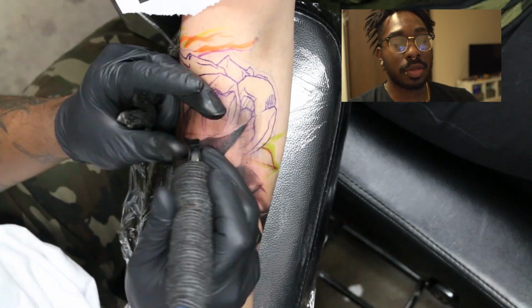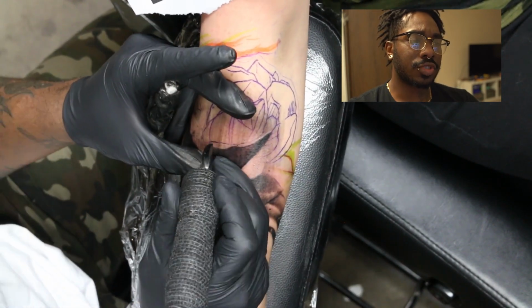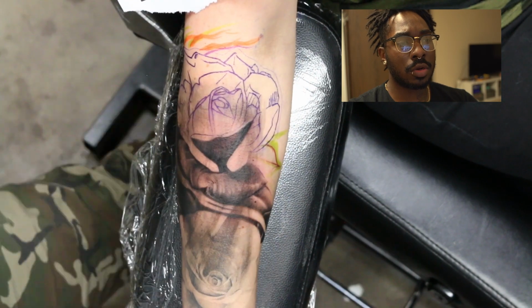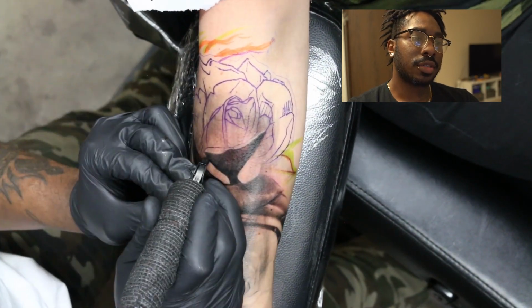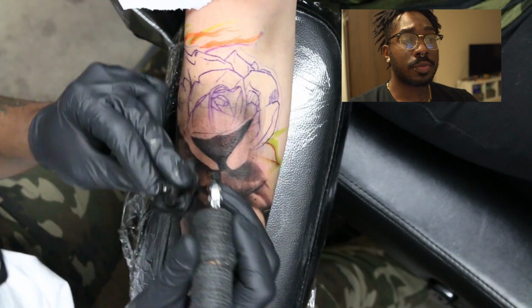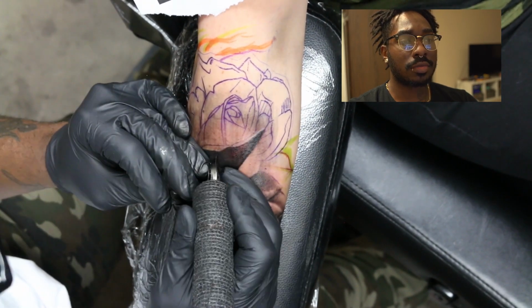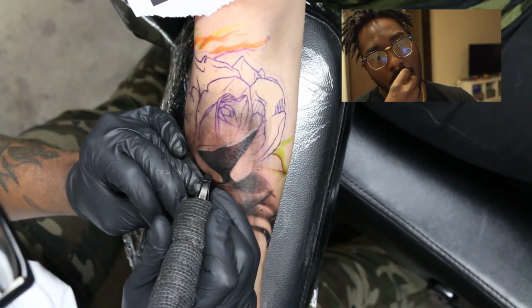And looks like now we're building up the core shadow here in the center of the rose, as well as doing some more stencil preservation on the folds of these petals here.